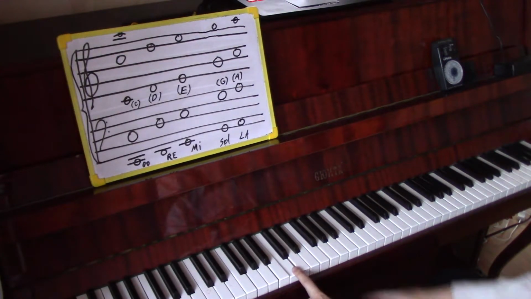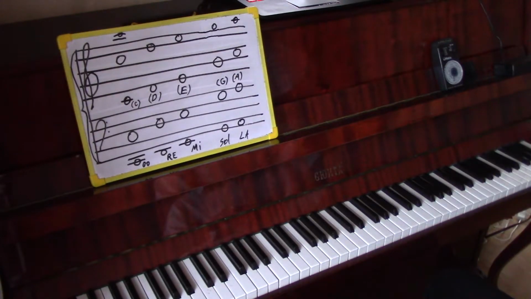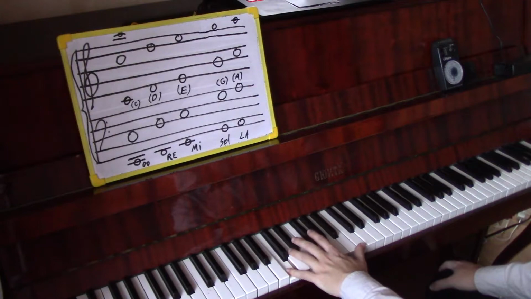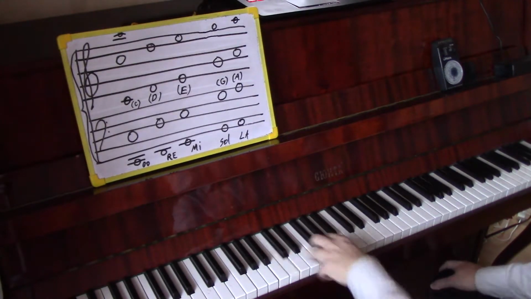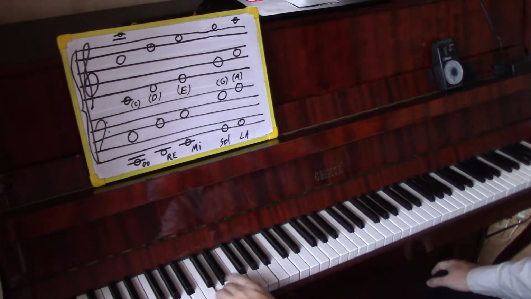And C major and F sharp major are a tritone apart, so they're exactly halfway between an octave. Alright, anyway, so Do, Re, Mi, Sol, La.